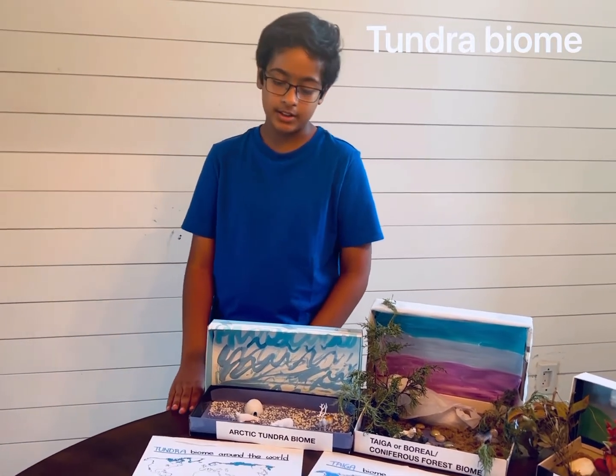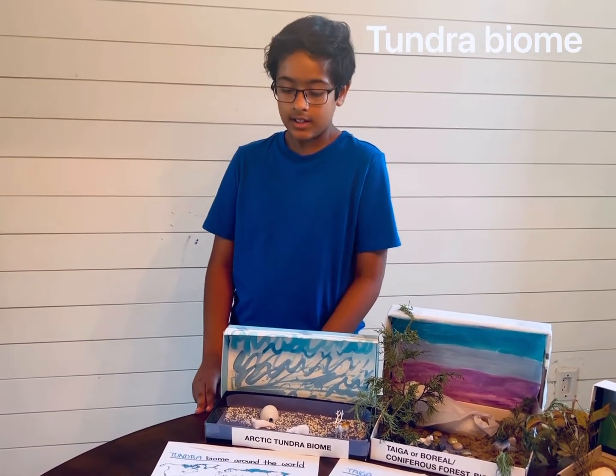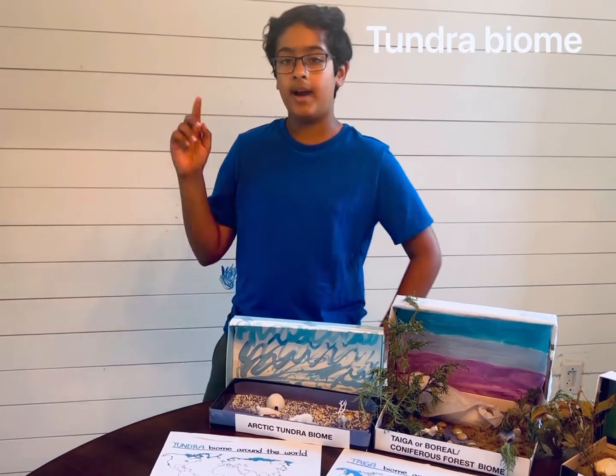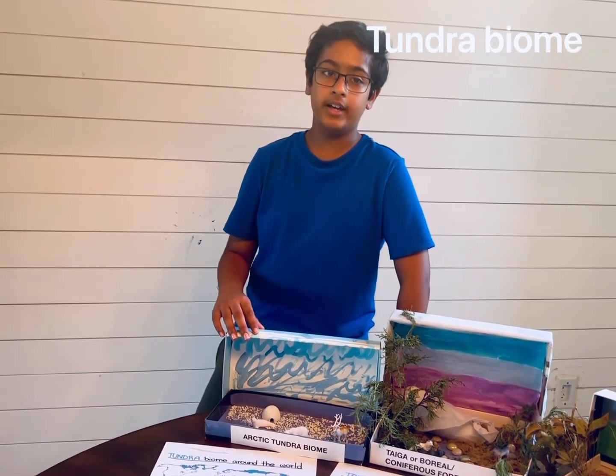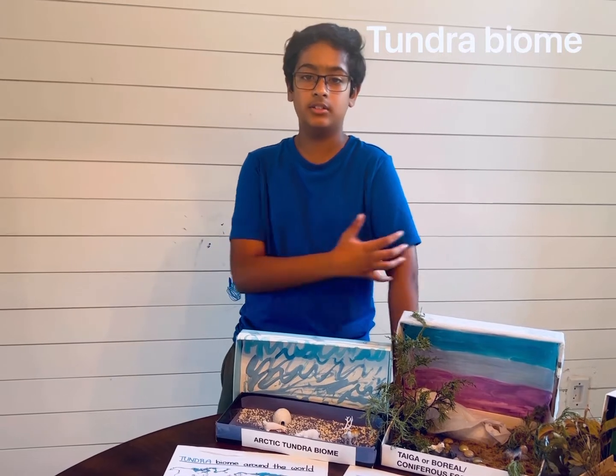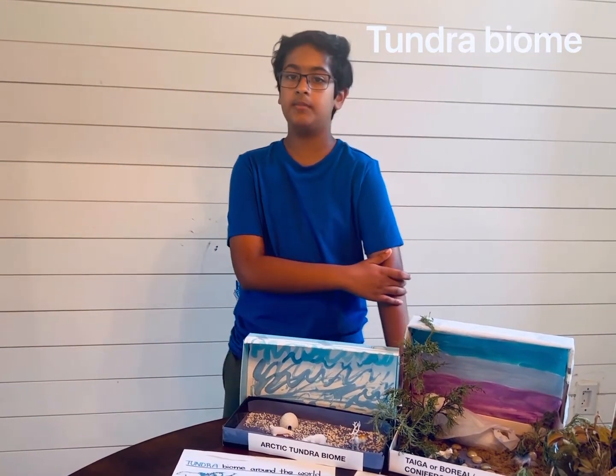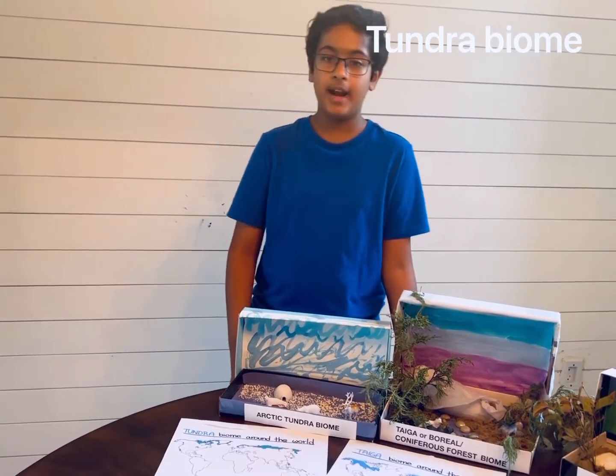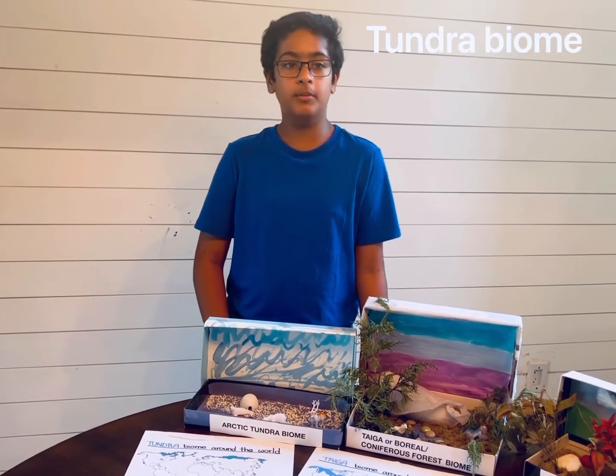Also, some adaptations that the animals have made here is by either migrating or having winter or heat conservation coats to protect them from the cold. The human impact in the tundra is global warming.